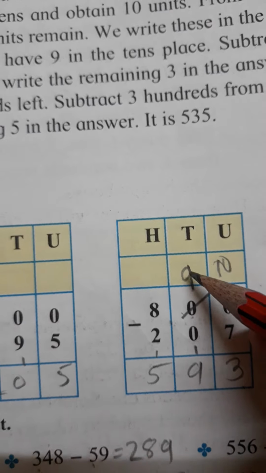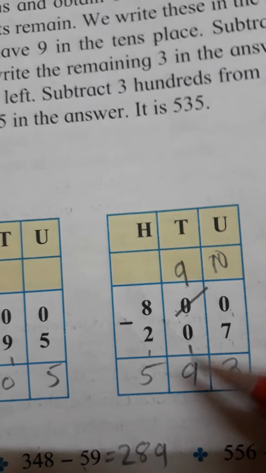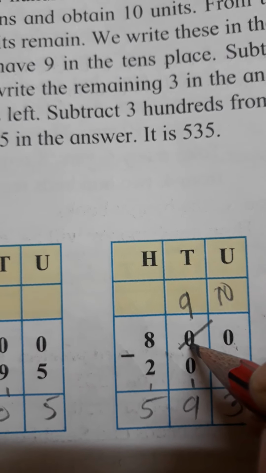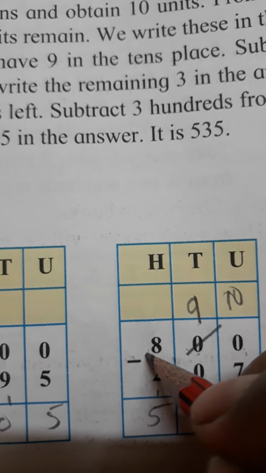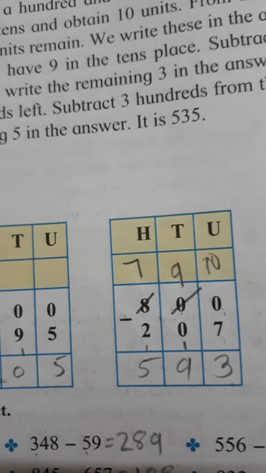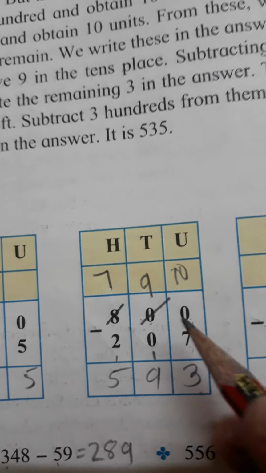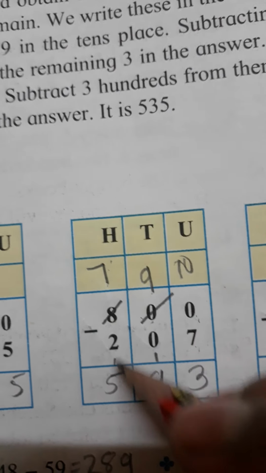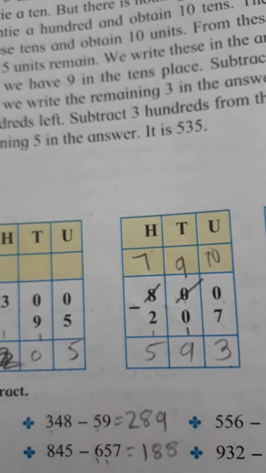Now 9 minus 0 is 9. But here again, when we are untying 10 from this 0, the 100 place will also change to 1 less. So this 9 is 9 and this 8 will become 7. So 7 minus 2 is 5.